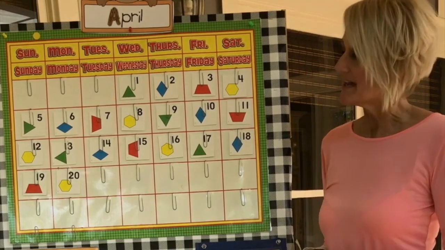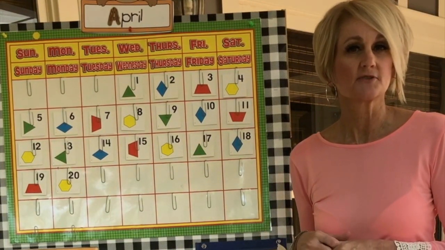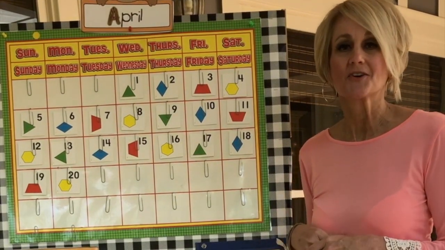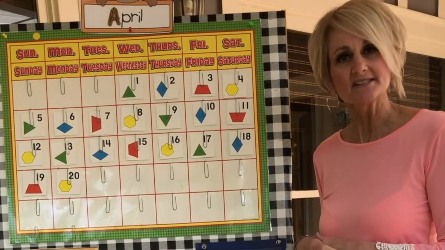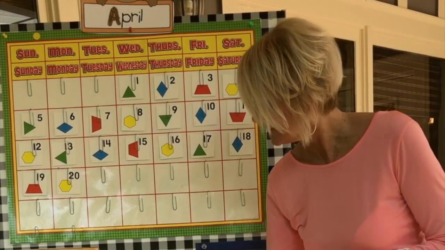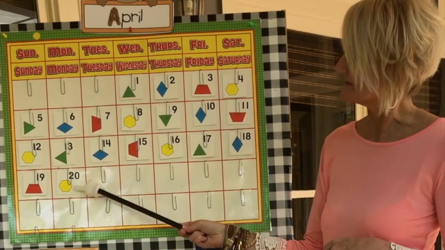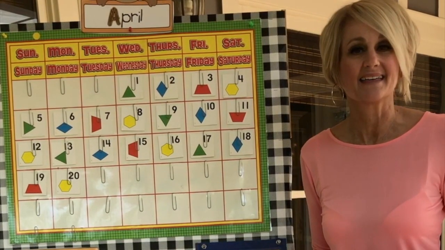So, let's look over at our calendar board and try to figure out what yesterday was to help us learn about today. So, look over at your board and what was yesterday? This is yesterday. What day was yesterday? That's right, it was Monday.